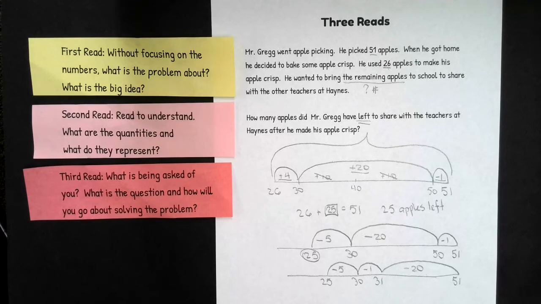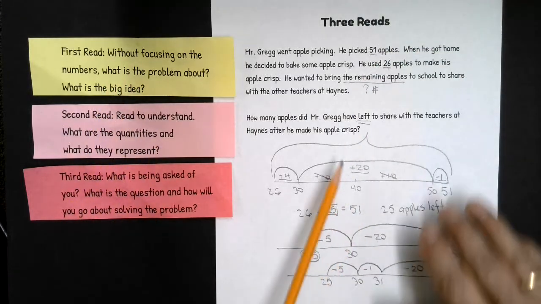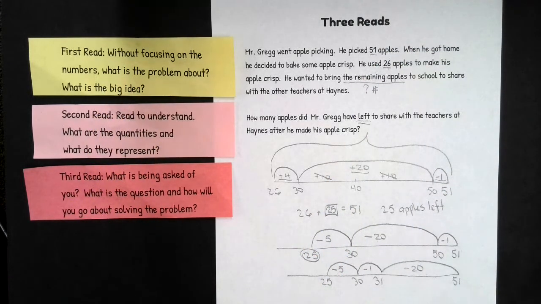So when you do these, I really hope you practice this. This whole video only took 7 minutes. I did the 3 reads. I solved it 3 different ways, and I talked to you about it, and it took me 7 minutes. I think that that's time well spent if you get the right answer.